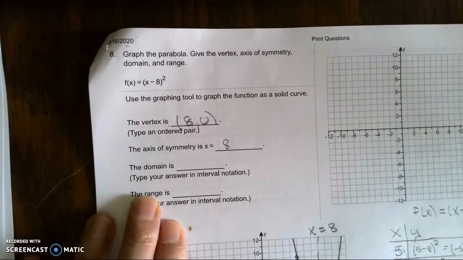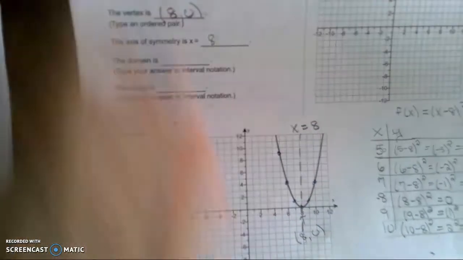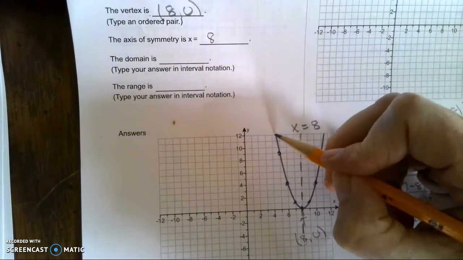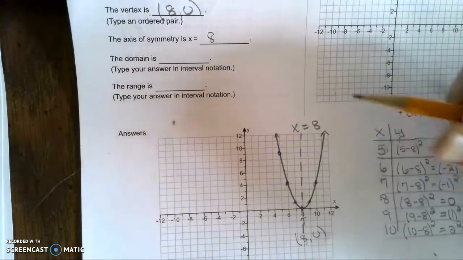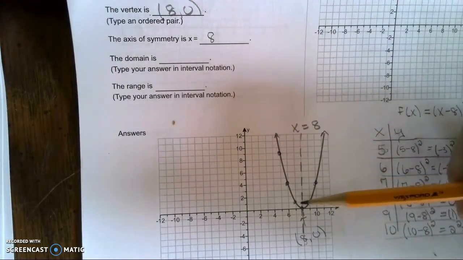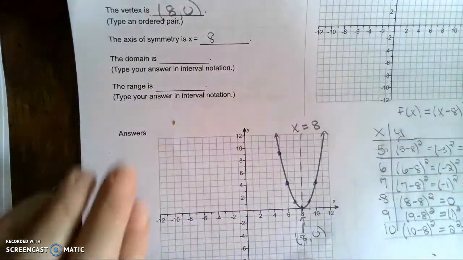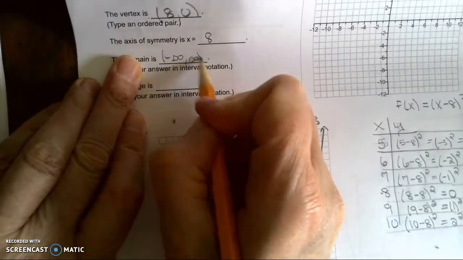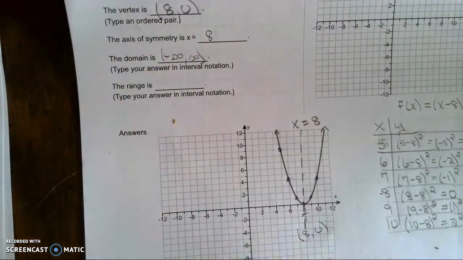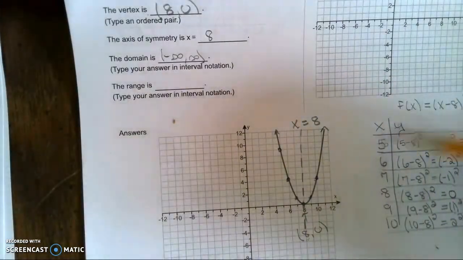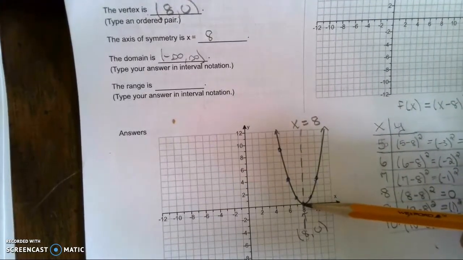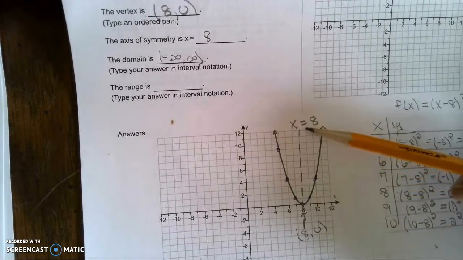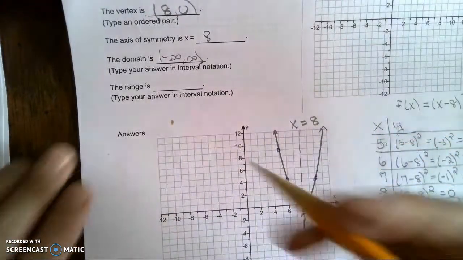Then we're going to talk about the domain and the range. The domain, it goes forever to the left. Like I like to put arrows on here. I know they don't do that in my math lab, but it goes forever to the left and forever to the right. So it would be negative infinity to infinity. And then the range, you can go ahead and guess and pause the video if you like, but here's the lowest value of the y values, which is 0, and then it goes to infinity. So it'd be 0, including 0, to infinity.